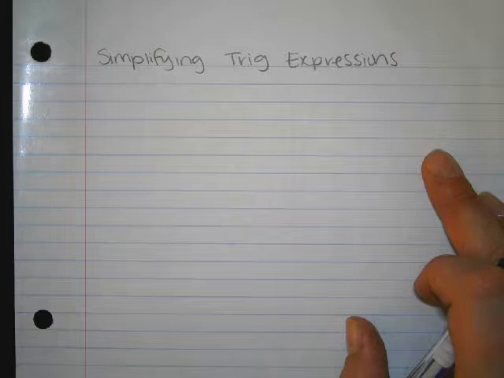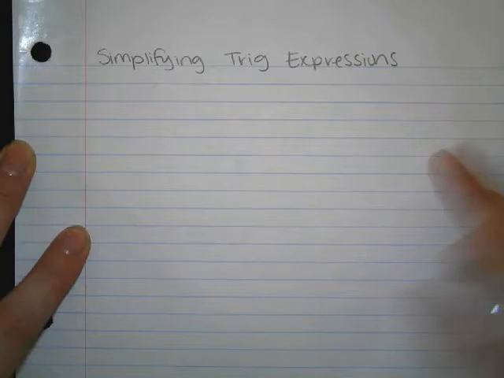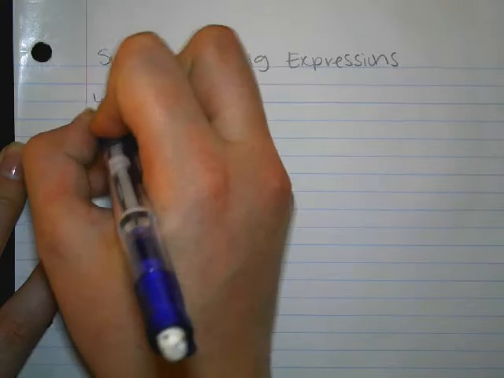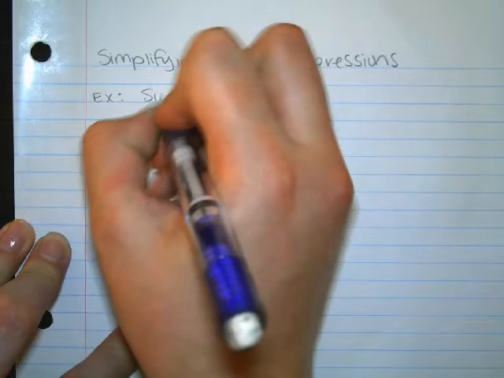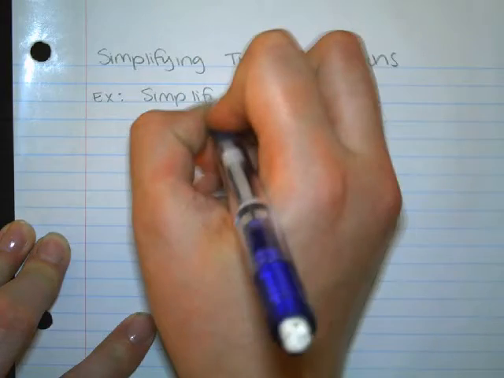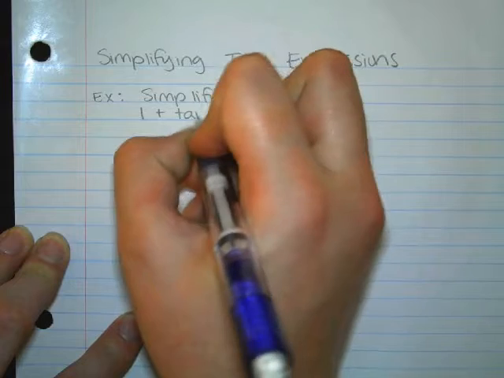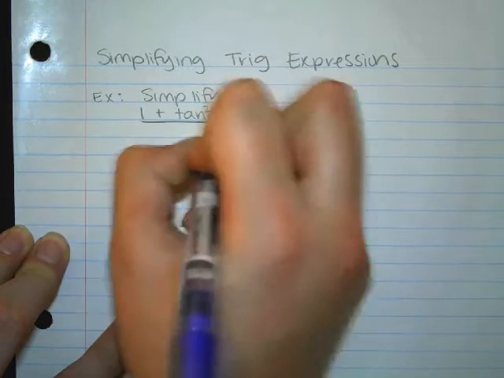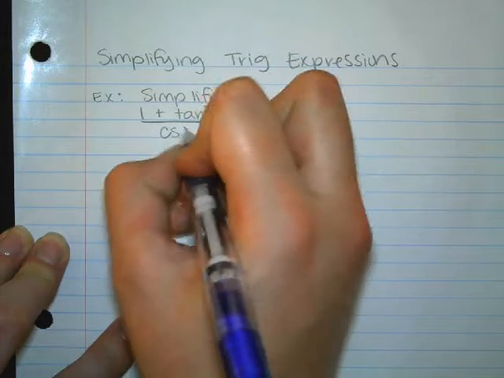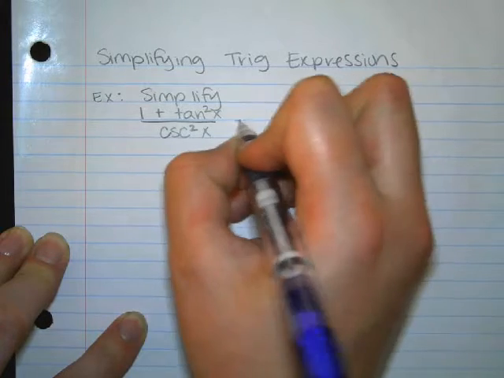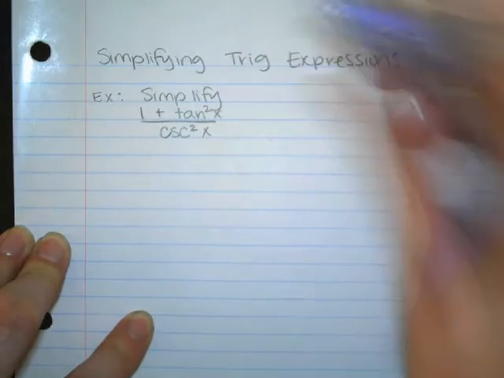use our green sheet, and then I'm going to give you some strategies that I've picked up as I've done these problems for years. Okay? So here is our first example problem. We are going to simplify the expression: 1 plus tangent squared x divided by cosecant squared x. We're going to simplify that.